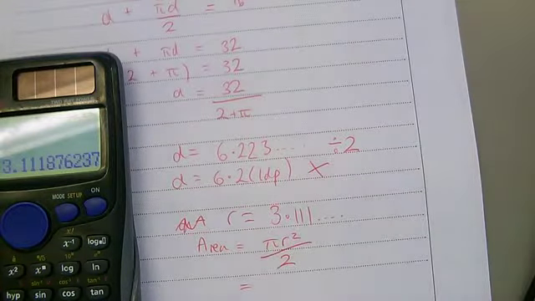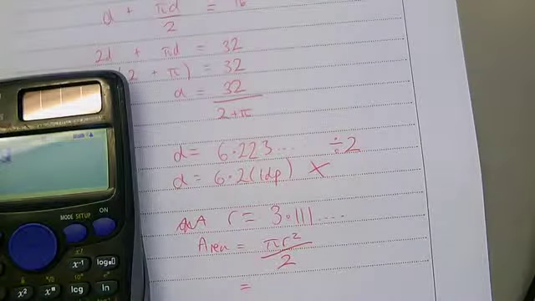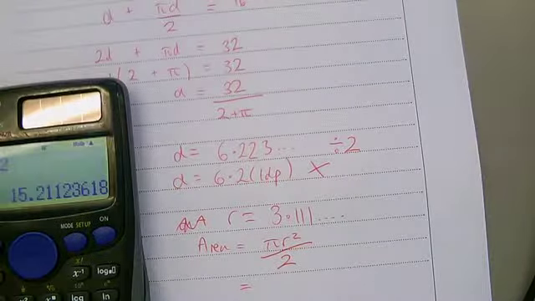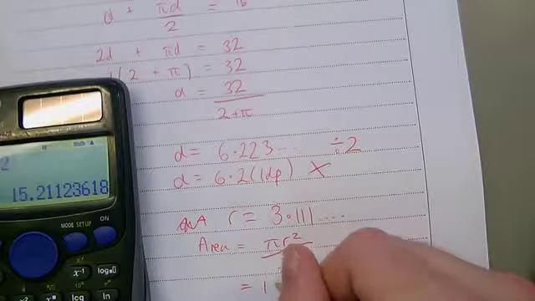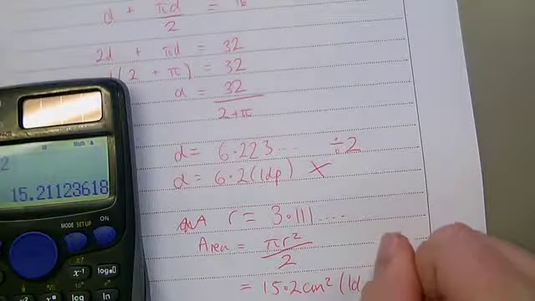So it's going to be pi times answer squared. Is it going to be like half the answer? Because that's the reason. Yeah. That's why it's put over 2. Oh, right. Answer squared. And then I'm going to divide that by 2. So 15.211. 15.2 centimetres squared to 1 dp.